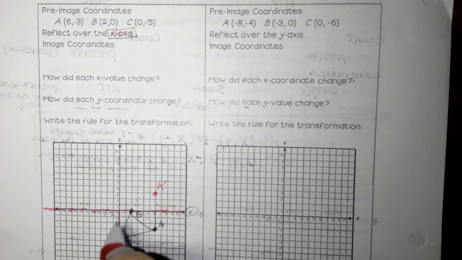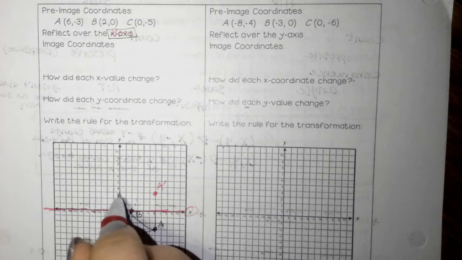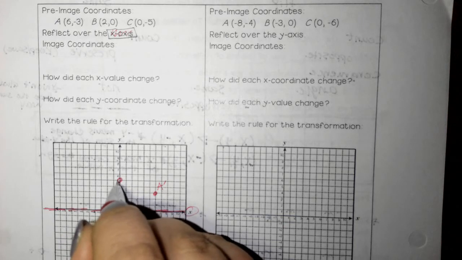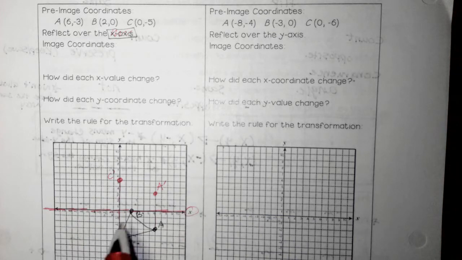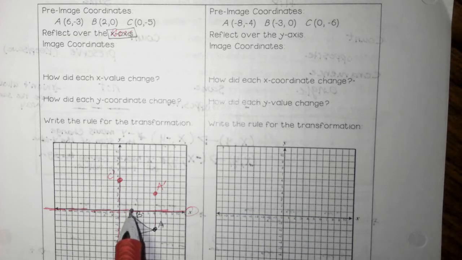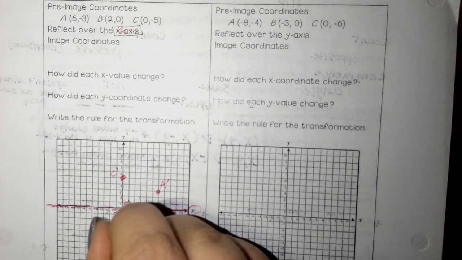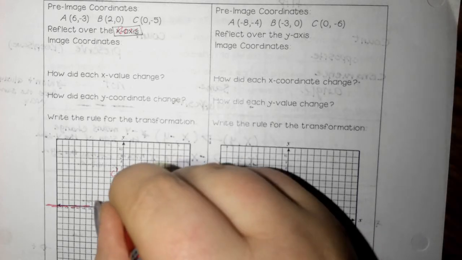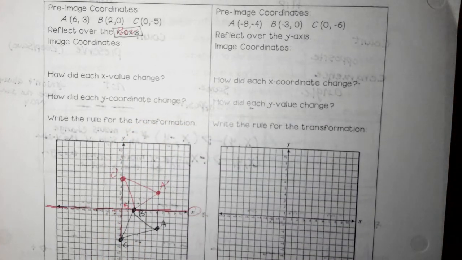When I reflect C over the red line, C is 1, 2, 3, 4, 5 away from the x-axis. So I'm going to keep counting 5 more away from the x-axis on the other side. So C prime is at 0, 5. B, however, is on the x-axis. So I'm counting 0 to get to the red line, which means I'm counting 0 to go away from it. So B doesn't move to get to B prime. B and B prime are the same point. And now there is my image.